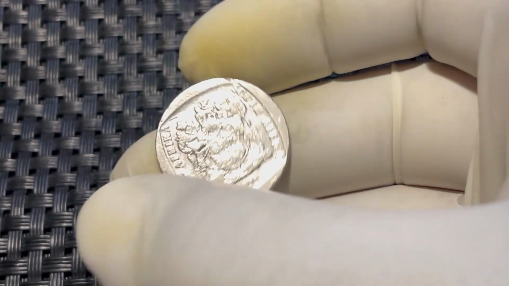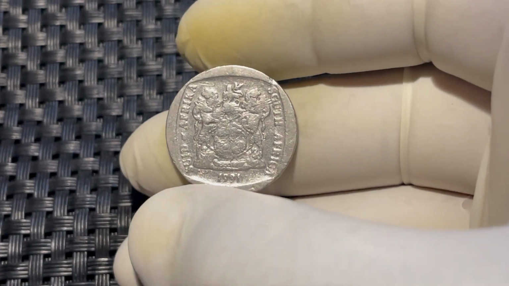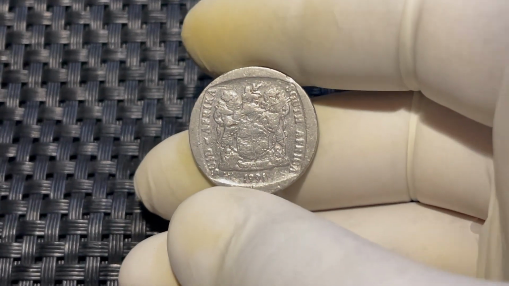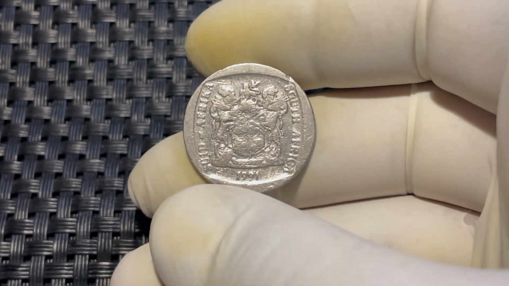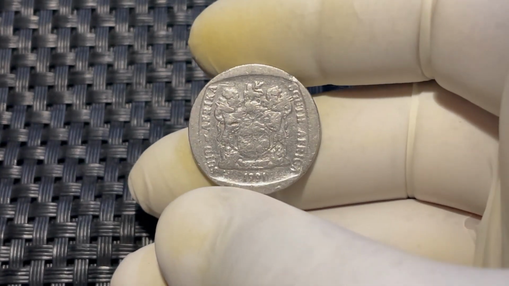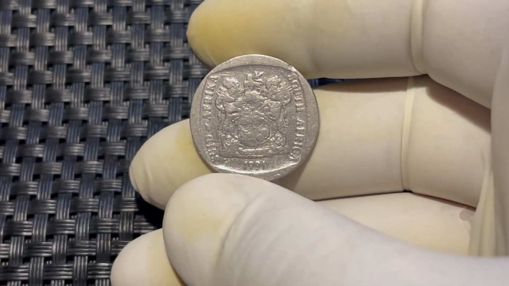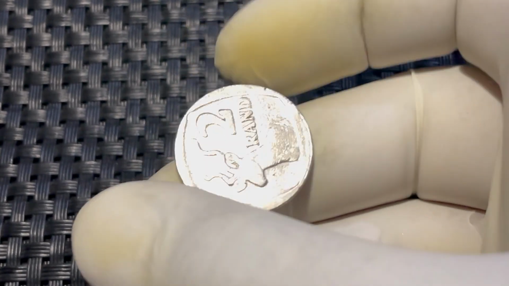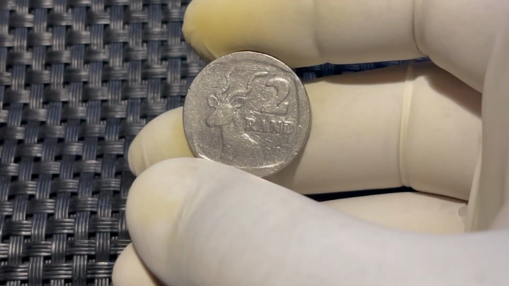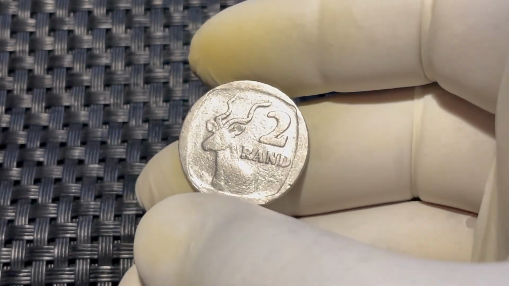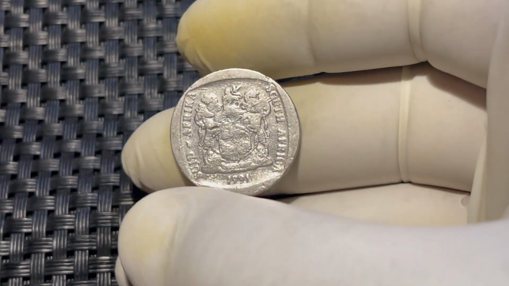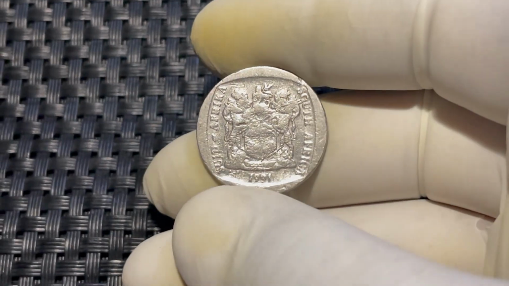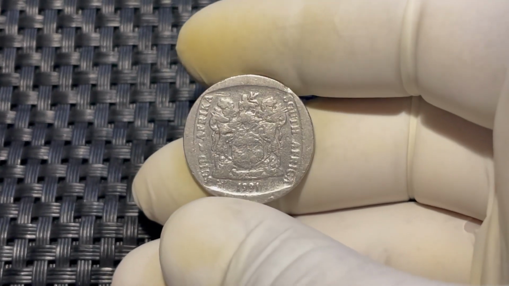A coin with clear details, clean fields, sharp rims, and original mint luster will always be more desirable than one that is heavily worn or damaged. Second is eye appeal. Some coins just look better than others. Even if they are technically the same grade, a coin with attractive toning or a sharp strike will generally command a premium. Third is rarity in grade. While many 1991 R2 coins exist, only a small percentage remain in truly high-quality condition. The fewer high-grade examples that survive, the more valuable those that do become.